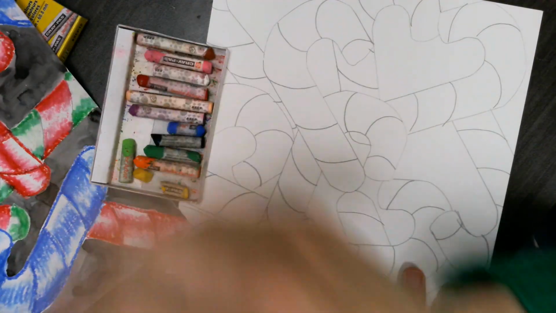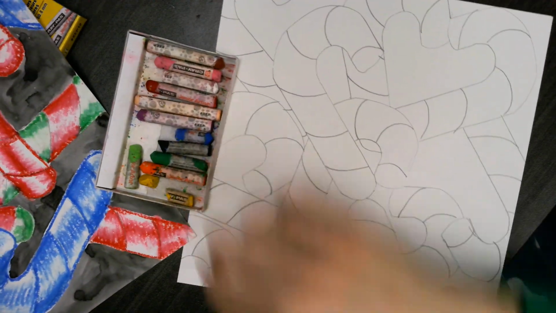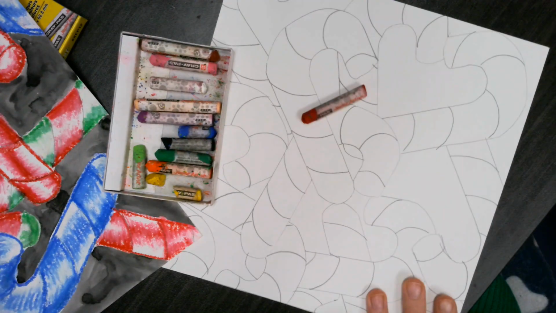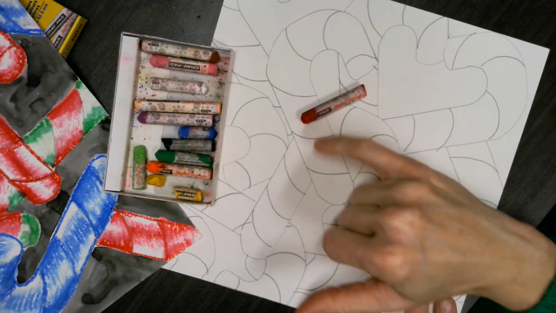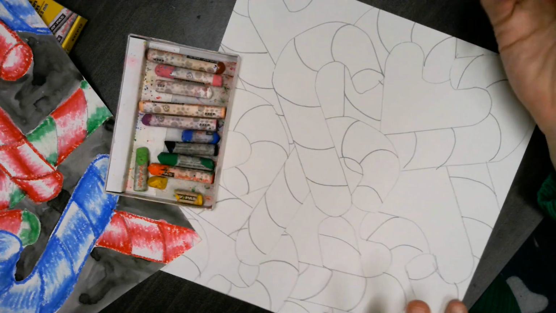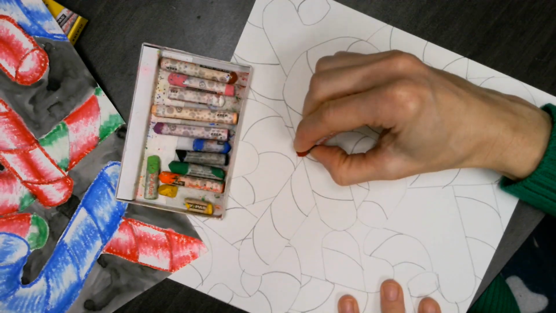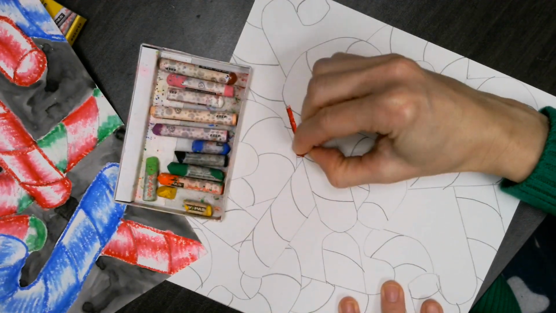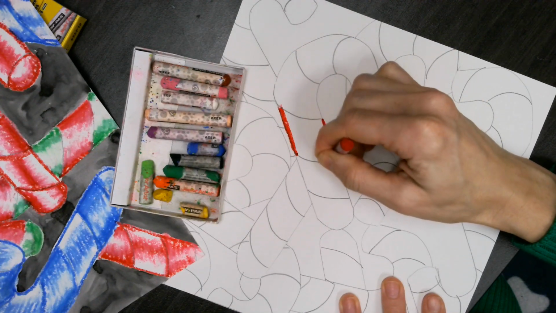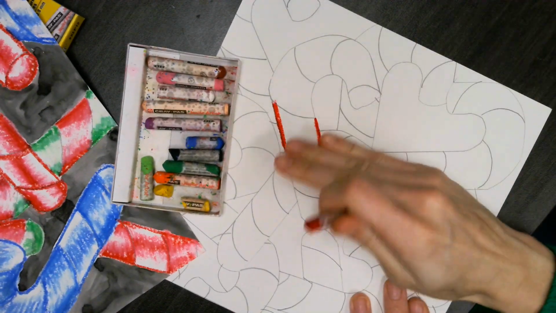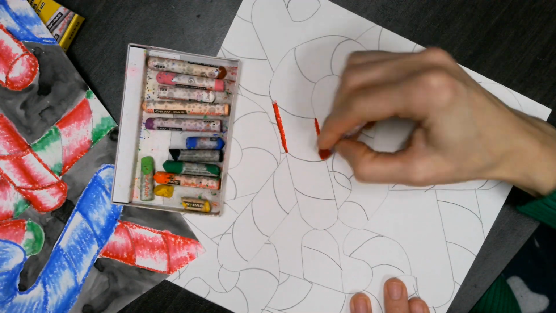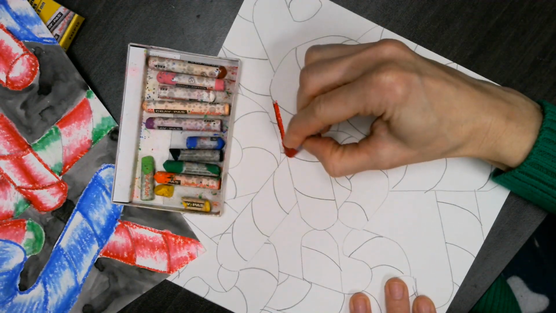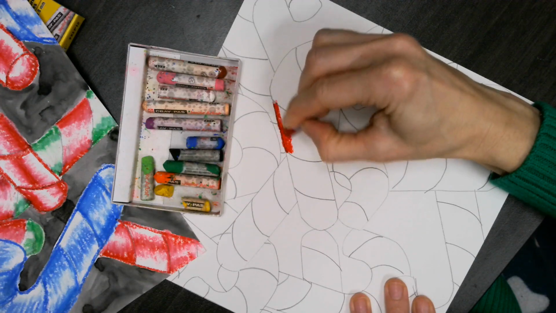So you can use whatever colors that you want. For the first one, I'm just going to use a traditional red for my red candy cane, and that way I'll also be able to show you guys the white portions as well. So first things first, I'm going to add my shadows to the farthest away part on my candy cane, or the farthest down part, which is on the outside. First I'm just outlining them, and second I'm going to use little lines, or kind of like hatching marks.